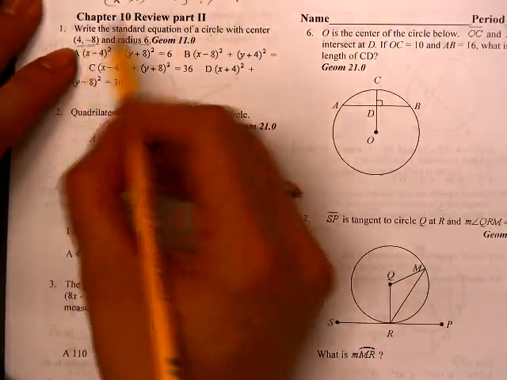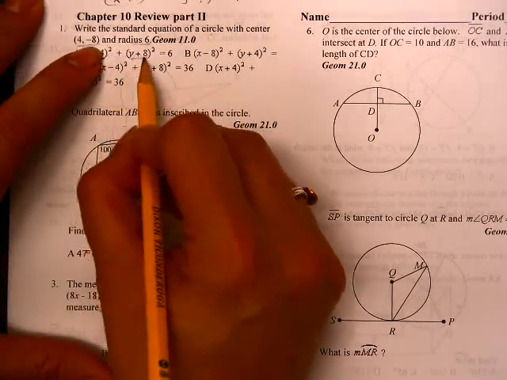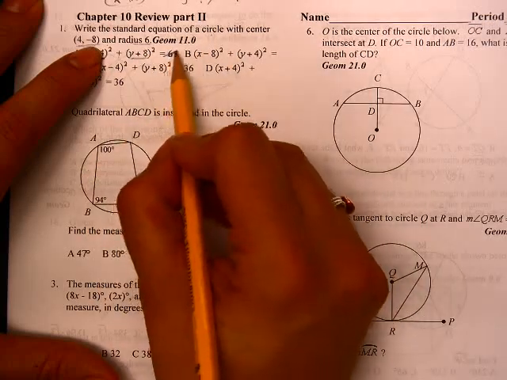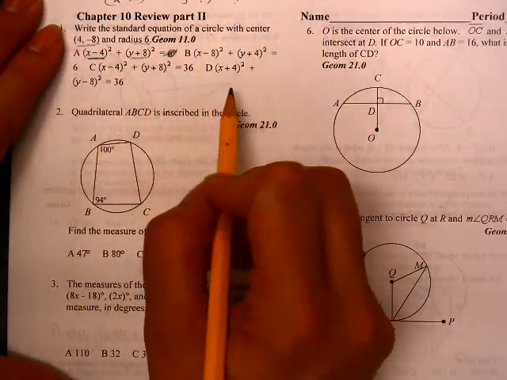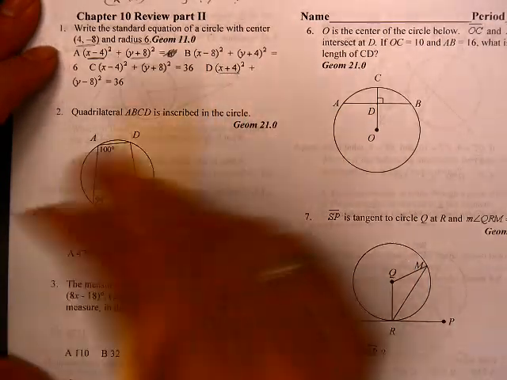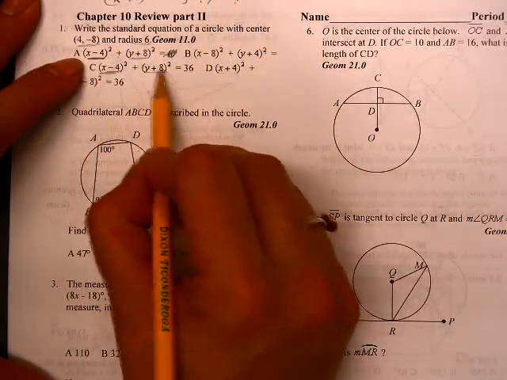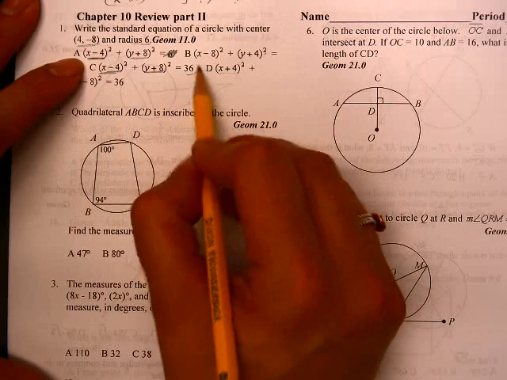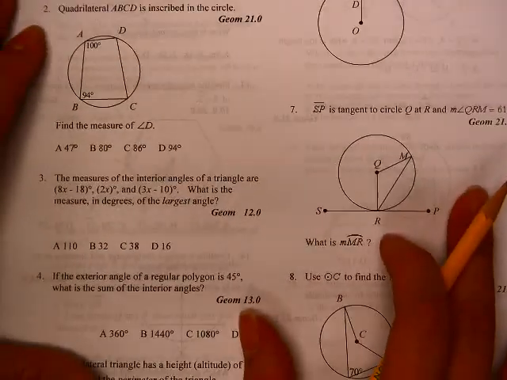So what we want is x minus 4 squared plus y plus 8 squared, but I don't want that because it is supposed to be r squared. So I'm looking for where that might be. Looks like this. Nope, just kidding. Maybe this one here, x minus 4 squared, y plus 8 squared, so opposite and opposite, and then 36. So it looks like that would be our answer.